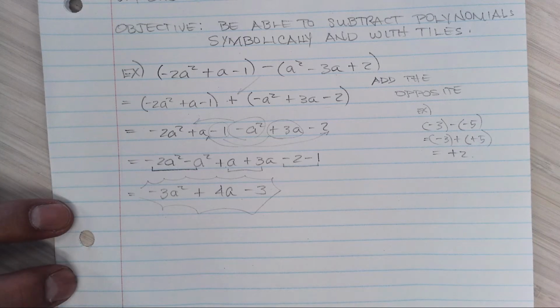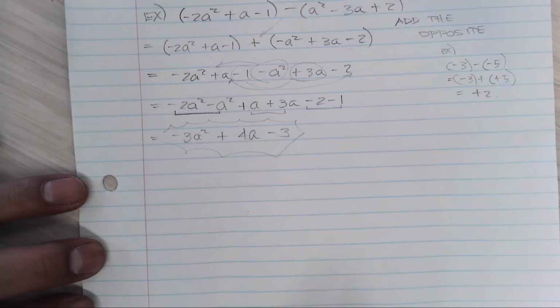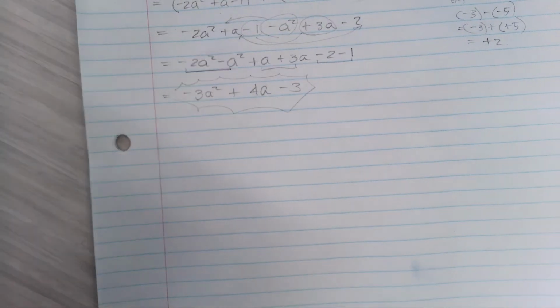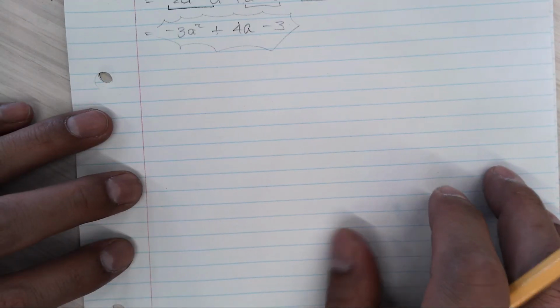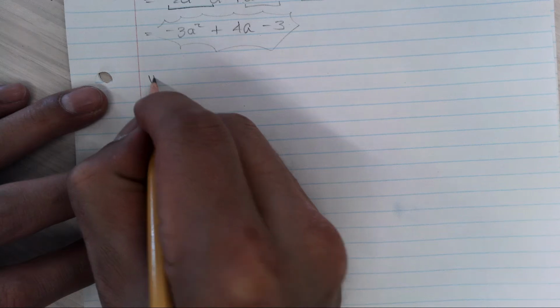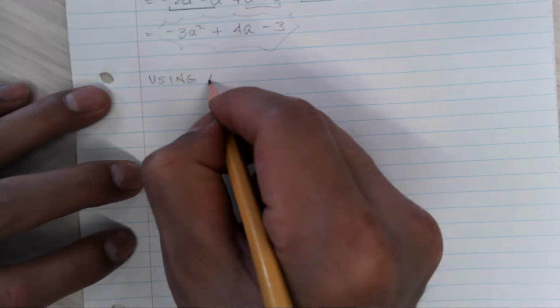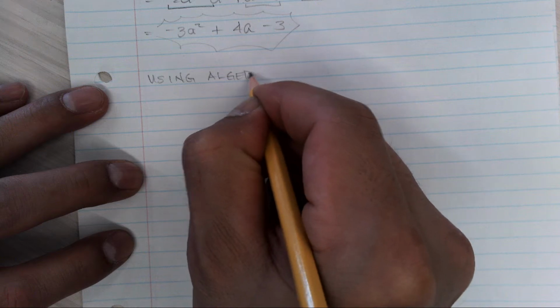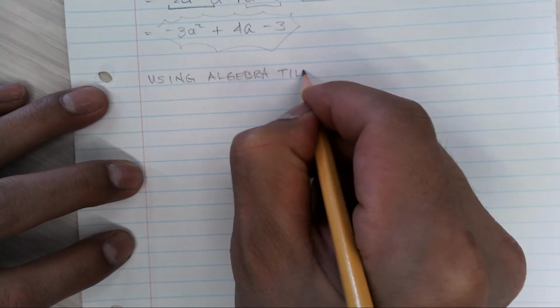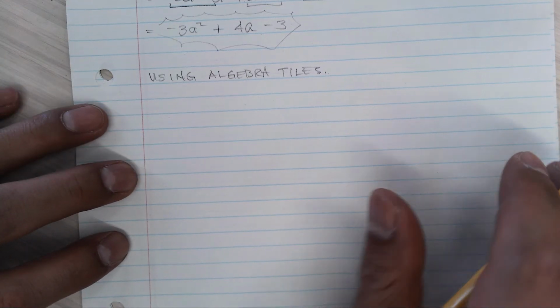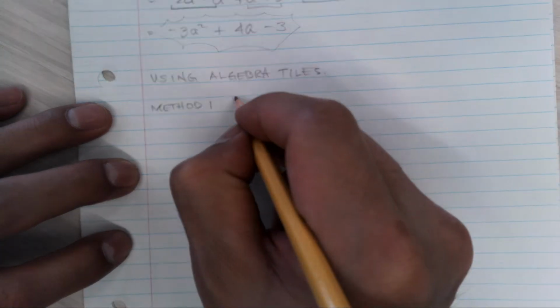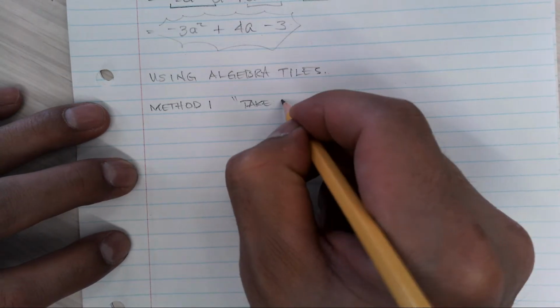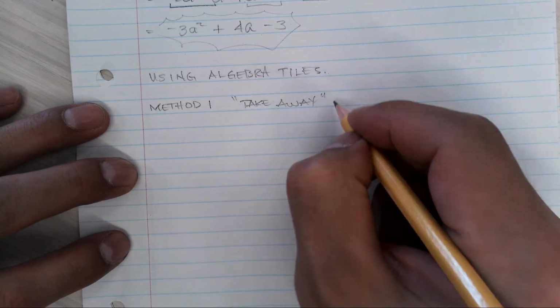Okay, so now I'm going to show you how to do this using tiles. As you know, there are two ways to do the tiles. In your notes, I showed you two ways. Method number one is called the remove, or take away, technique. So now we're going to be using algebra tiles.